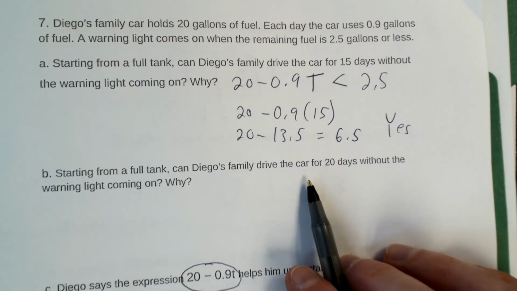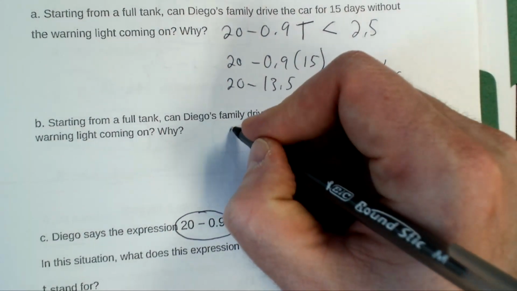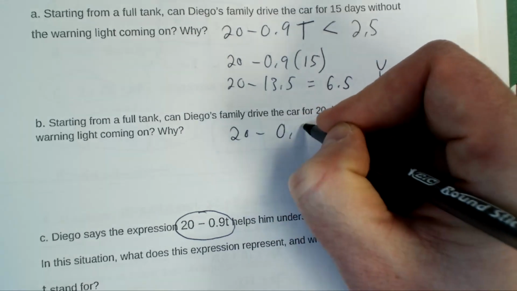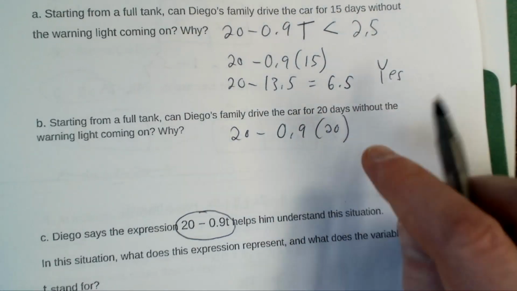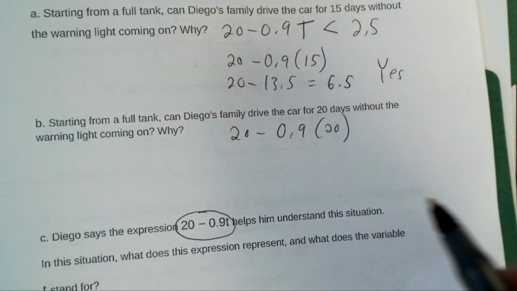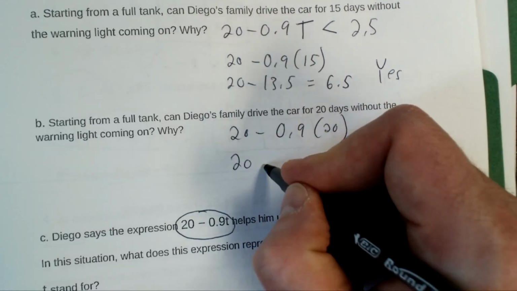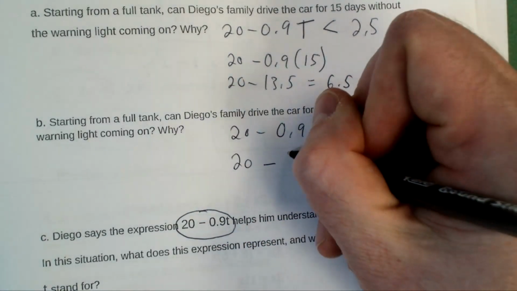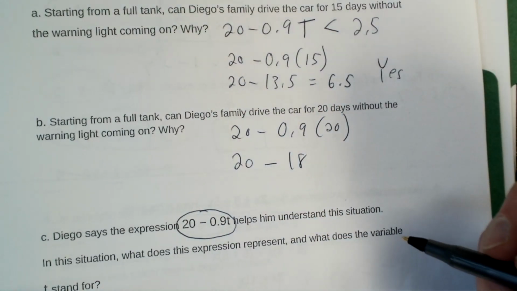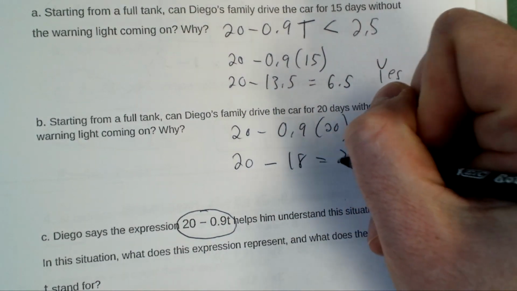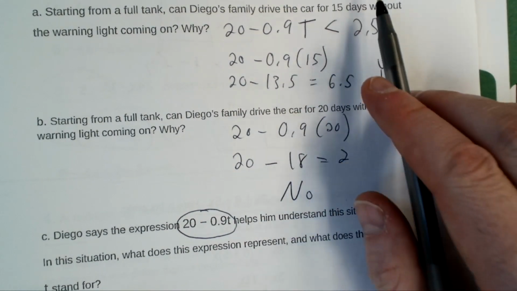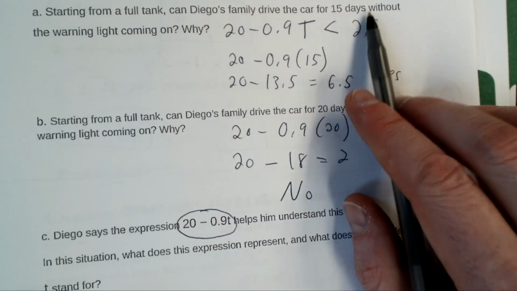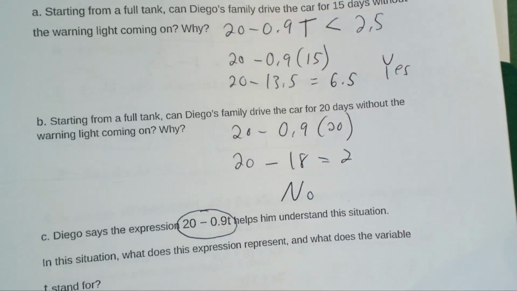What about 20 days? Well, it's the same thing. 20 minus 0.9 times 20. That's got to be greater than that 2.5. 20 minus 18, because 0.9 times 20 is 18, equals 2. This one is no, because the 2 is less than 2.5. So that's not going to work.